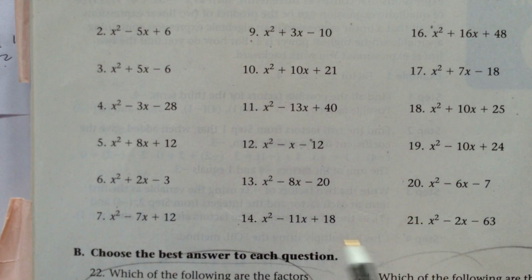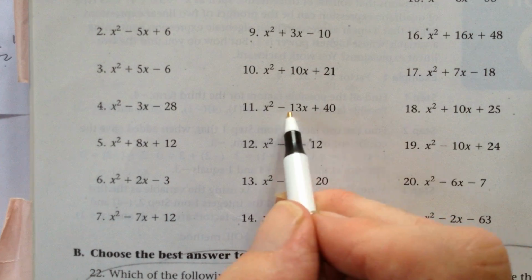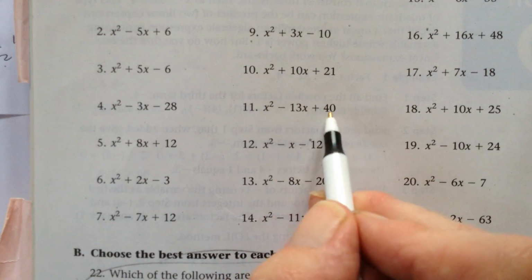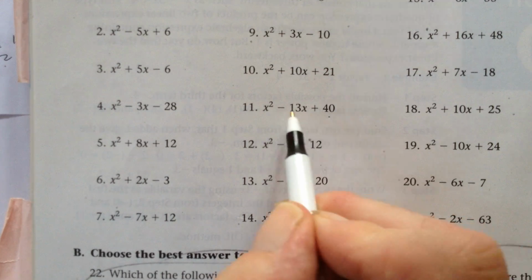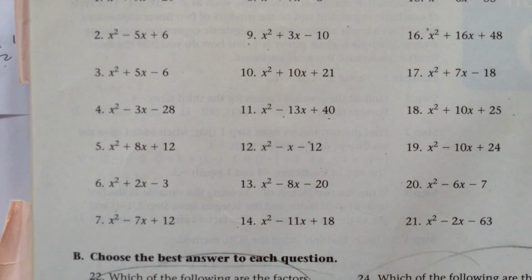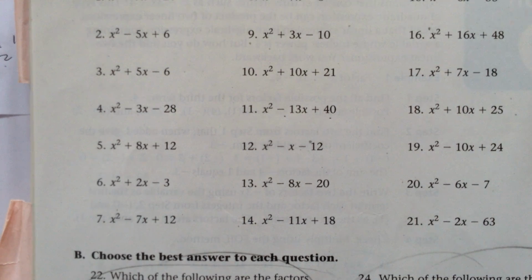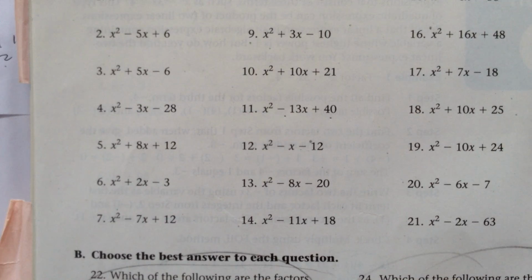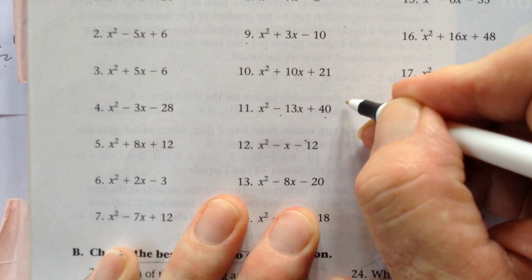And again, if you get stuck on one, just like I got something, 40 and negative 13. So I have to find two numbers that multiply together to equal 40, but they have to add up to negative 13. Okay, so sometimes you might have to look in the answers to give you a lead onto what the solution is. Just looking at this, let's see if I can do it real quick.